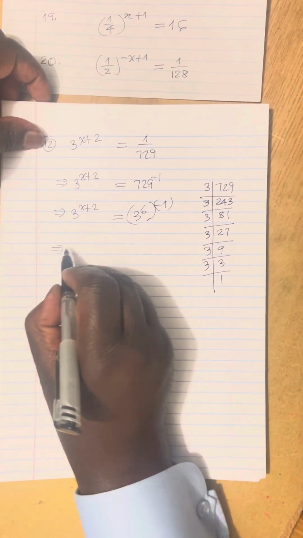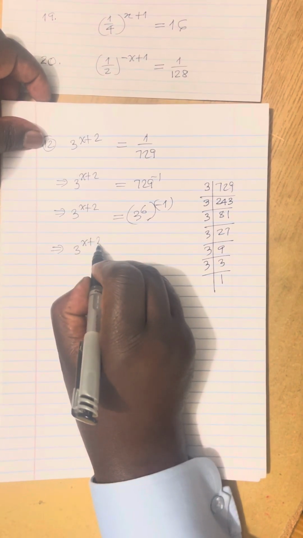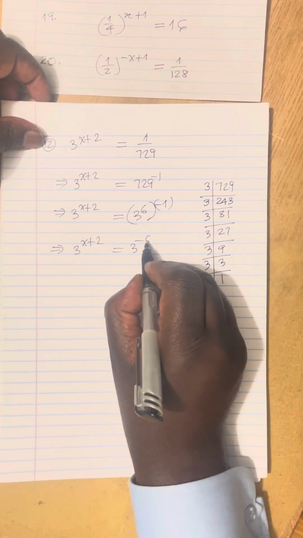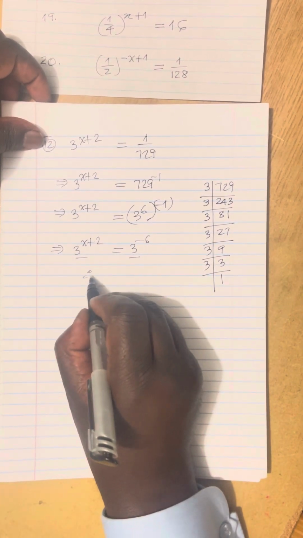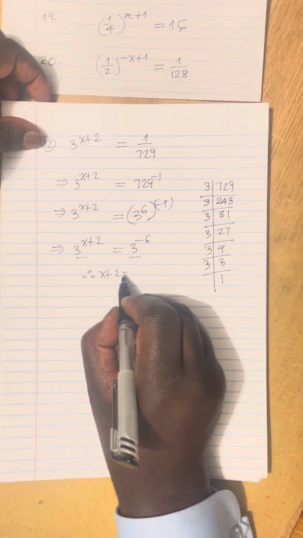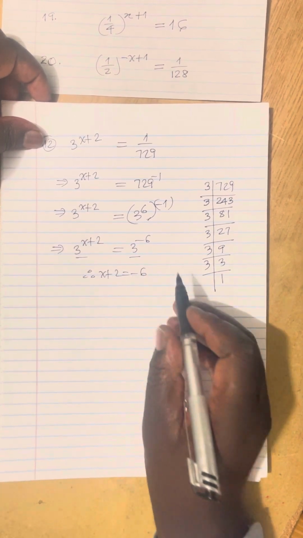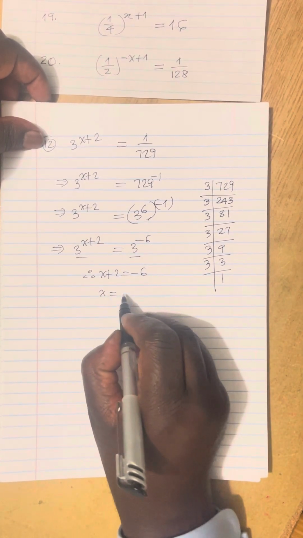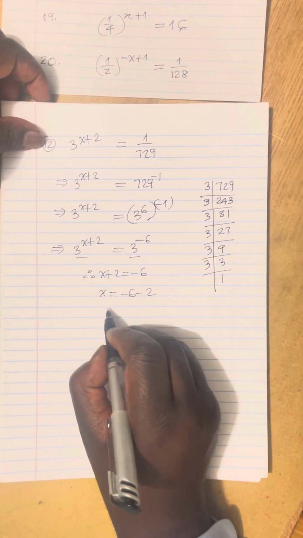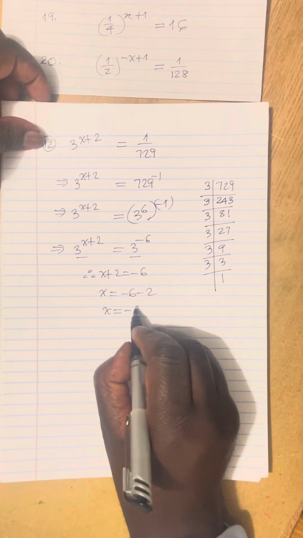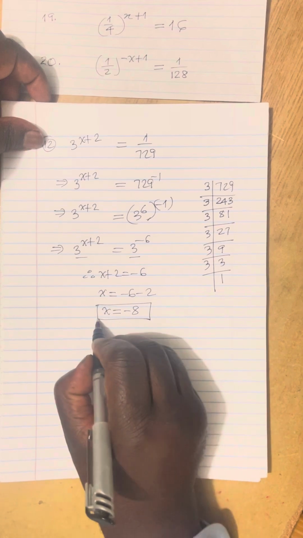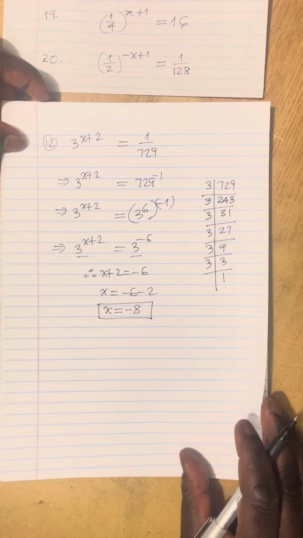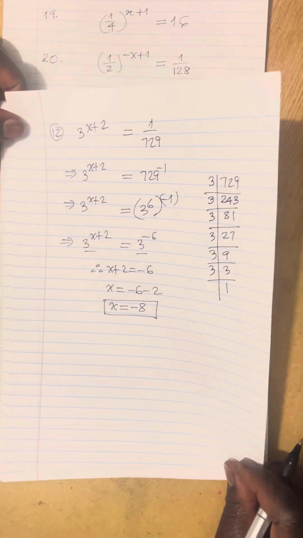So that tells us that we have 3 power x plus 2 is equal to 3 power minus 6. Now bases are the same. We can say therefore x plus 2 equals minus 6. And if you take 2 to the other side, you're going to get x equals minus 6 minus 2. What is your x equal to? Minus 6 minus 2 is minus 8 as your final solution there. Number 12 done. Let's move on to number 13.